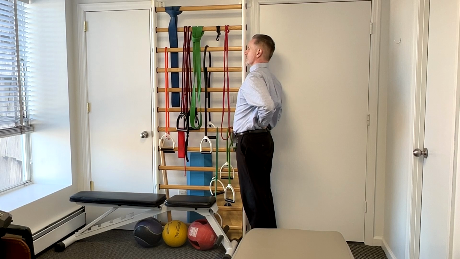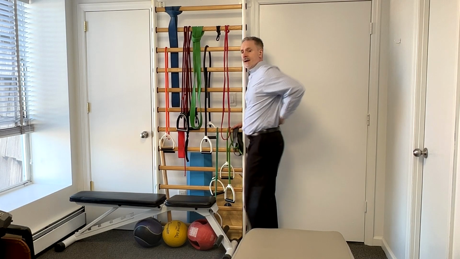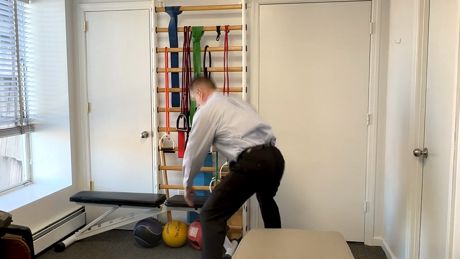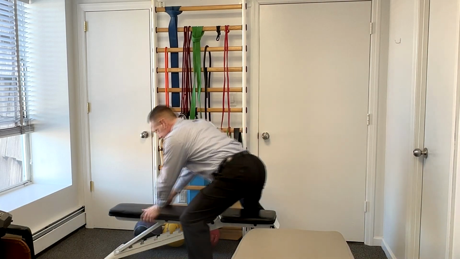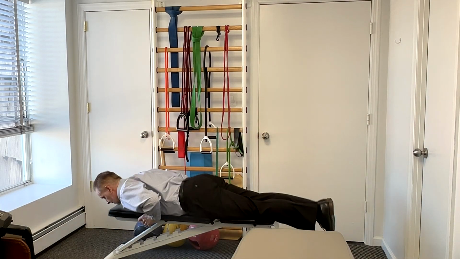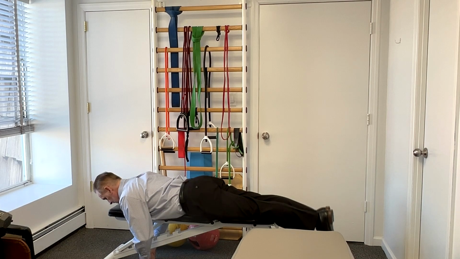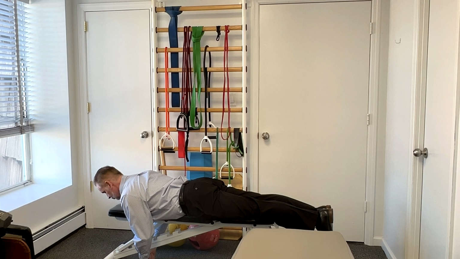Now, as I do this, and my shoulders come away from the wall or the bar that I'm standing at, I'm monitoring my lower back to make sure that it's not increasing its arch, but all the arching is coming from my mid-back. I can do that standing. I can also do that laying down on an exercise bench, where here my lower back and hips, as well as my legs, are blocked by the bench, and I'm simply trying to raise up.